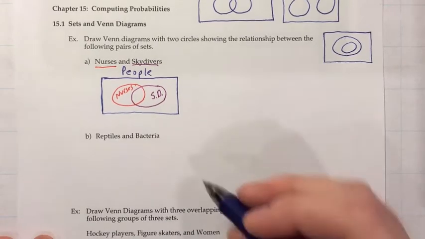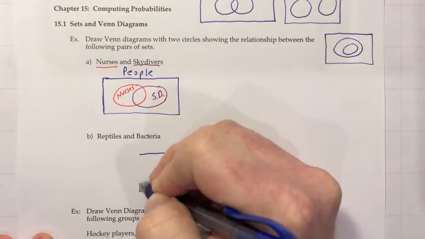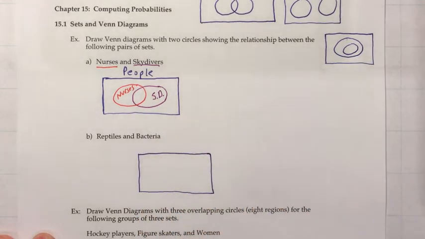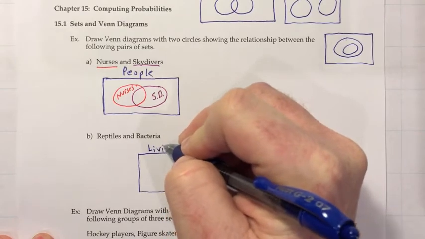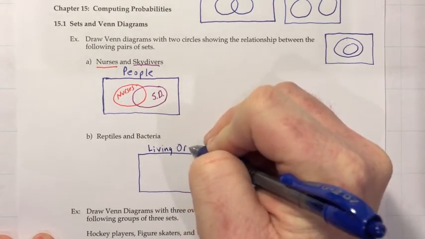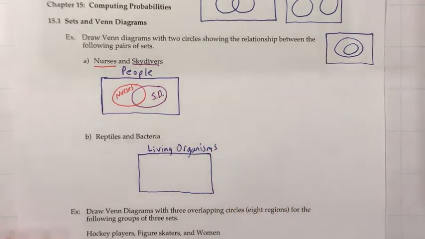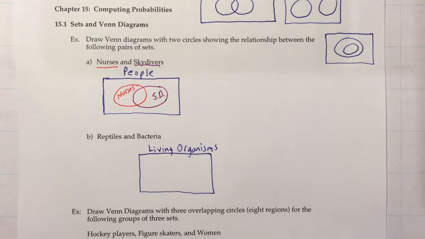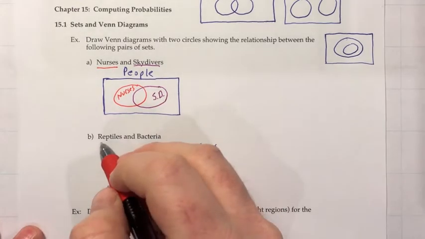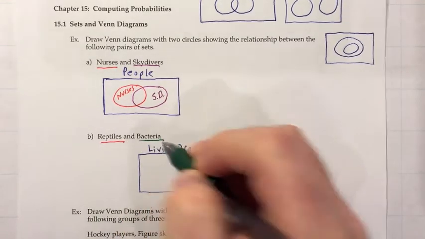Reptiles and bacteria. So we draw a box and we try and think of some bigger category that reptiles and bacteria both fit into. So how about living organisms? So a reptile is a living thing, bacteria is alive also. And then we'll do the same sort of idea. We'll do the reptiles in red. And then how about, just because it's the way I think of it, we'll do the bacteria in green.